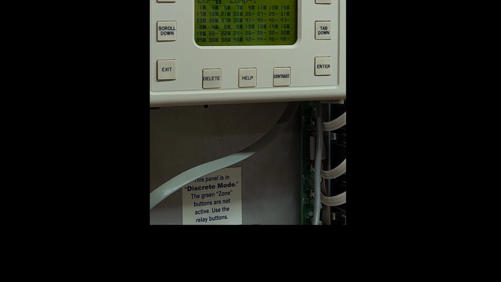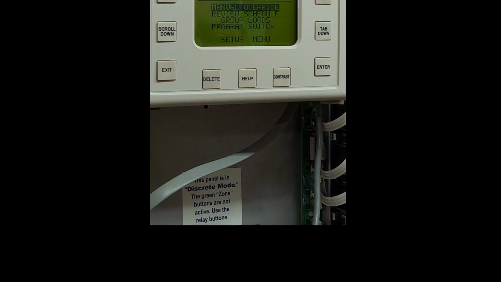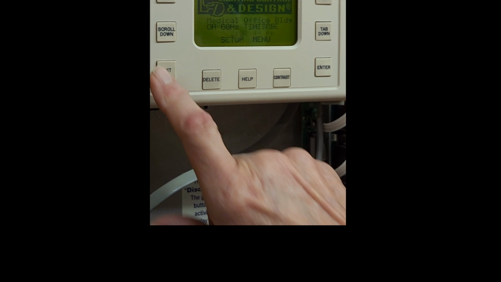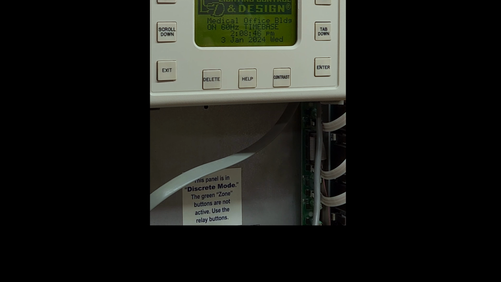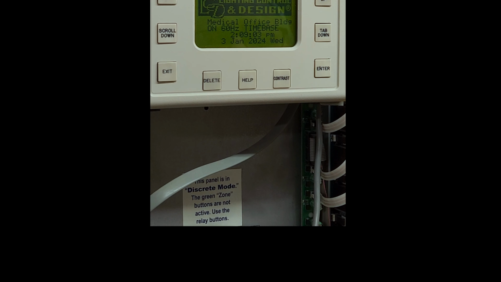Okay, that's good. So you have only one panel. Hit the exit button. Okay. Hit exit one more time so we can see the time and date. The hour you have is 2:08 right now. You're on East Coast, correct? That's correct. We're in Michigan. The time is correct. The date is correct. Sunrise and sunset seem to be correct, 8 a.m. and 5:10 p.m.